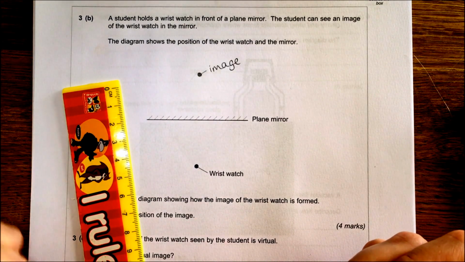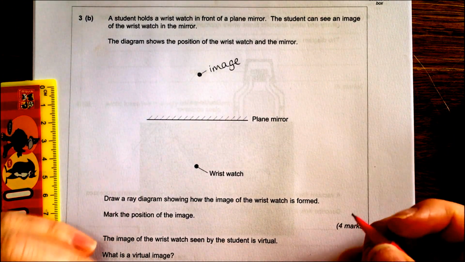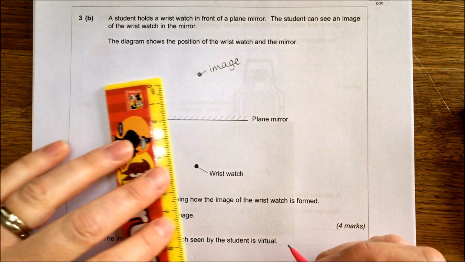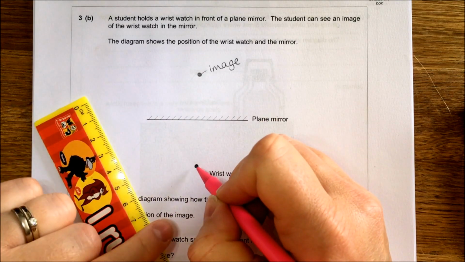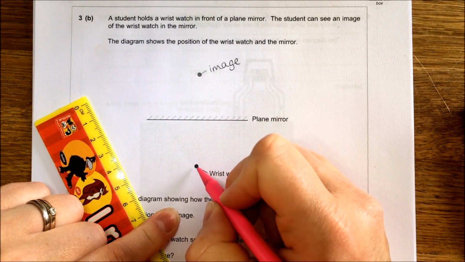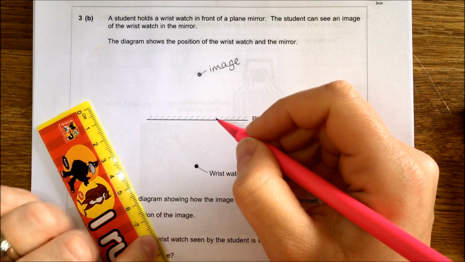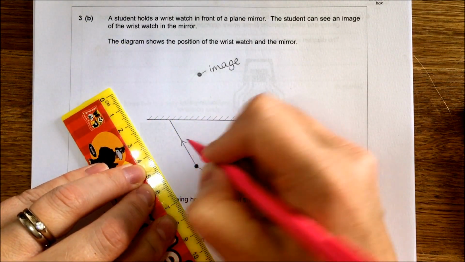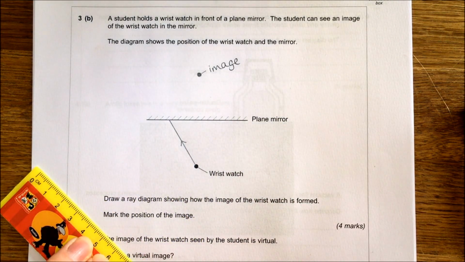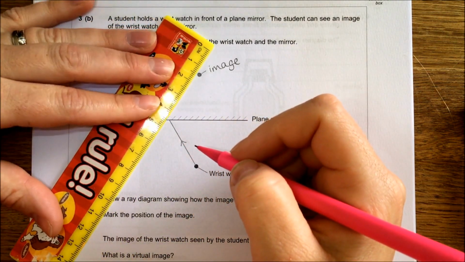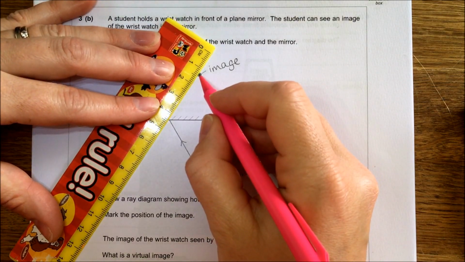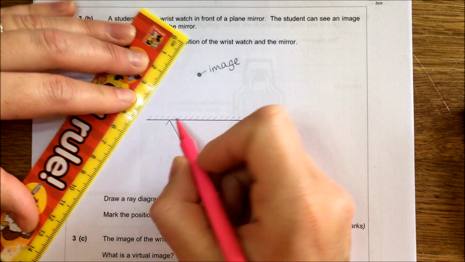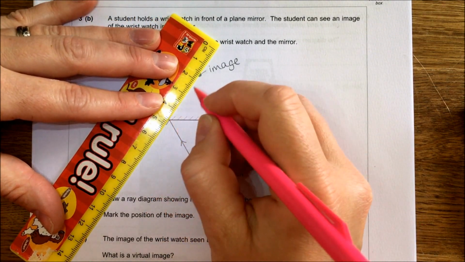Now we need to draw rays on. Now what they haven't given you is the eye of the student looking at the image, which is a bit more difficult, so we're going to have to do that ourselves. So the first thing we're going to do is the light, obviously coming off the wristwatch onto the mirror, because that's going to project our image. So we're going to put a light ray in here, and we're going to put an arrow on it. Okay, that's the direction it's travelling. Now we know that this image here, okay, we want it to come down this line, but we also need to ensure that our angle is the same on both sides.